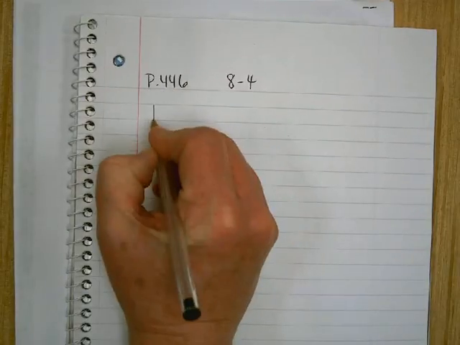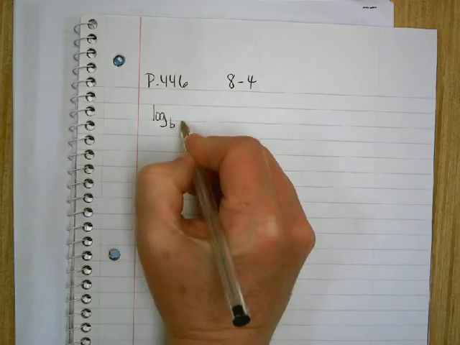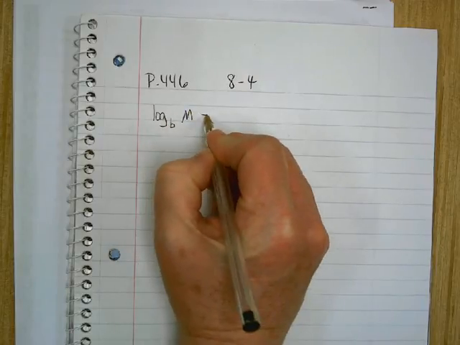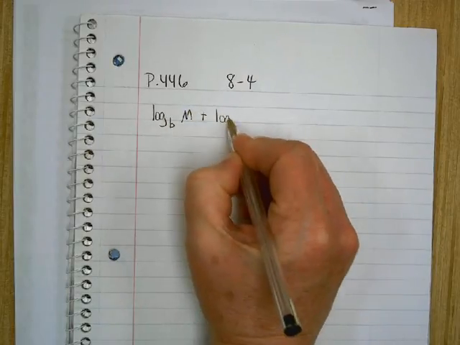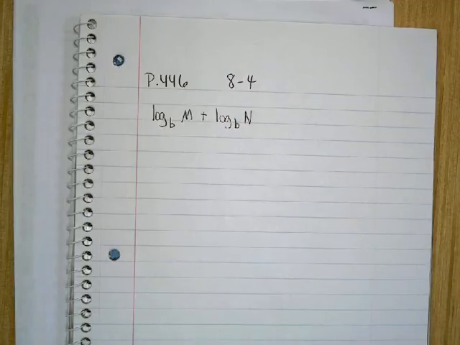If we have log base b of m plus log base b of n. Now look at that. What's the same in both of those things that we're adding together?